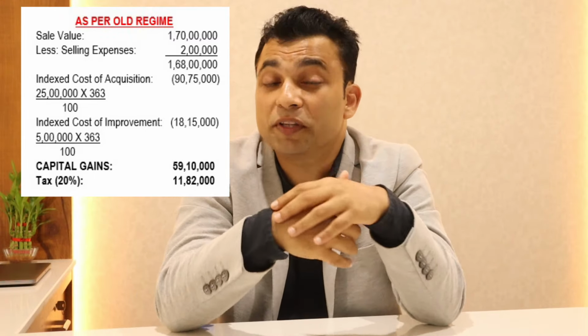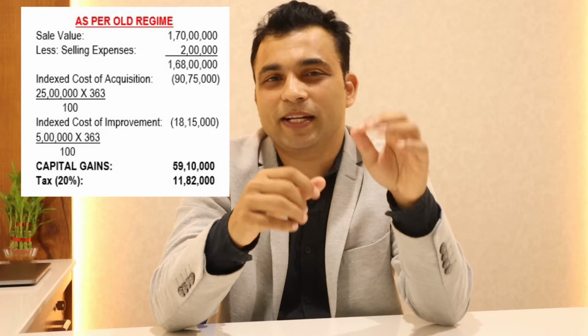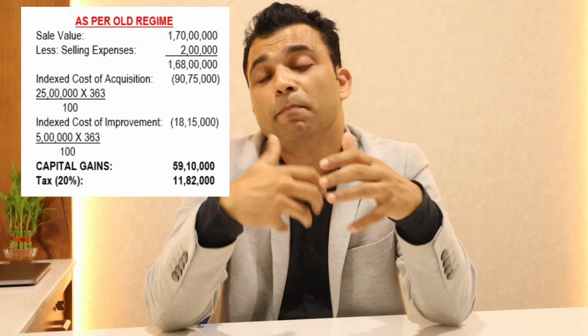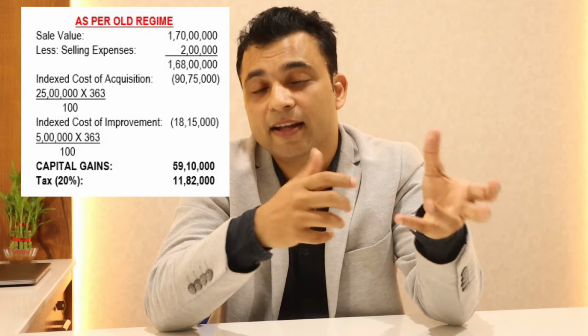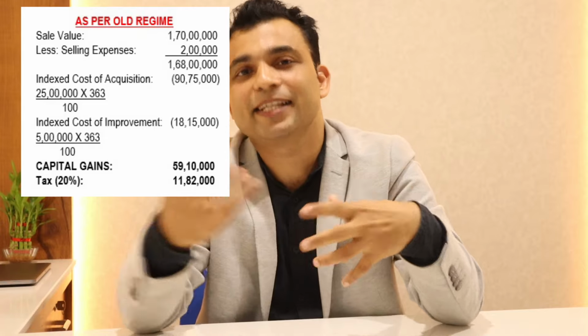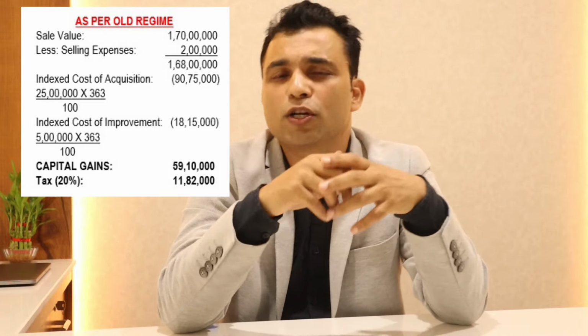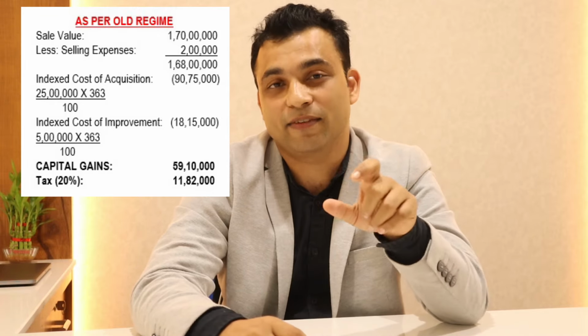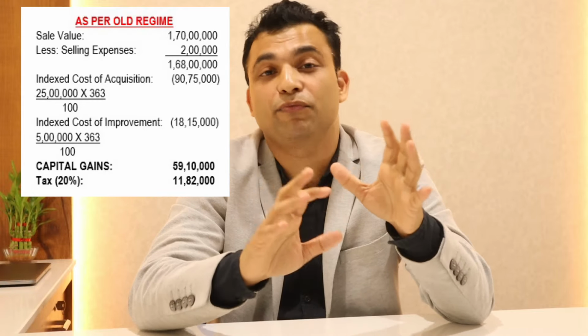The next step is to compute the cost of improvements. For simplicity, we'll consider that you incurred the cost of improvements in the year 2000-2001 itself, because for the base year the cost inflation index is 100. There is a separate cost inflation index in case you incurred any other expenditure on improvements in a later year, say 2006-2007, which you can Google and check. Now for simplicity, let us consider that you incurred rupees 5 lakhs in the year 2000-2001 itself. The computation goes the same as the previous one: 5 lakh into 363 divided by 100 comes to 18 lakh 15,000 rupees.